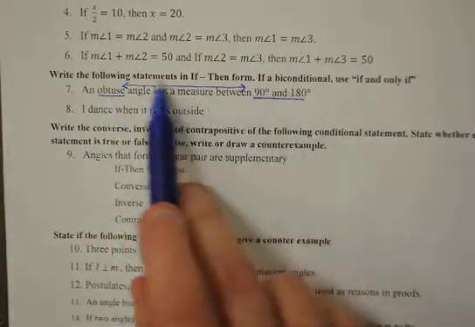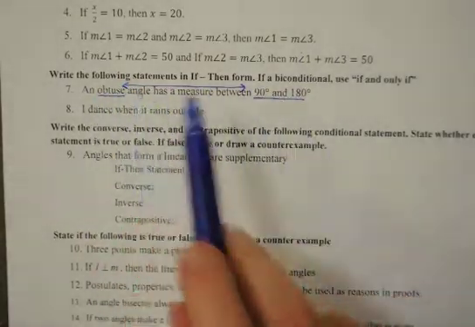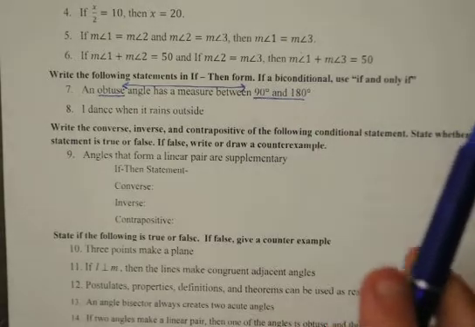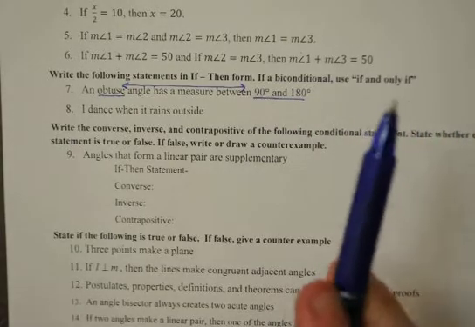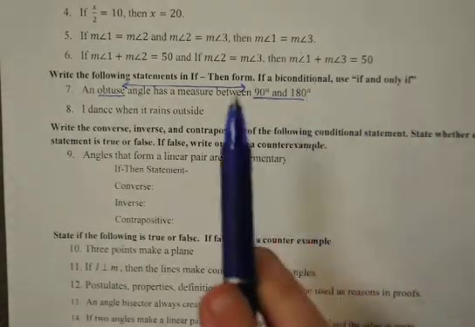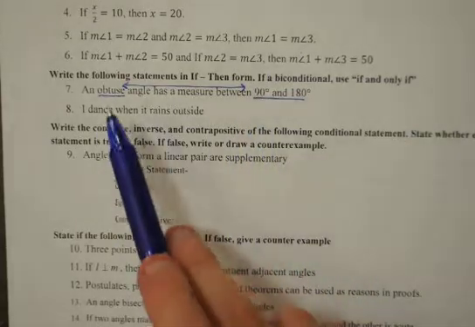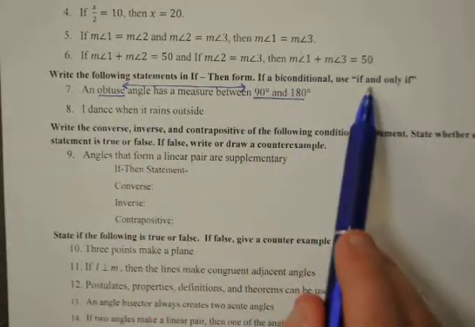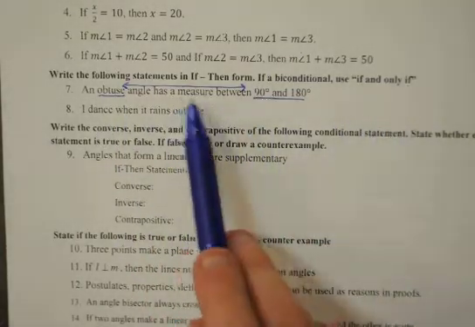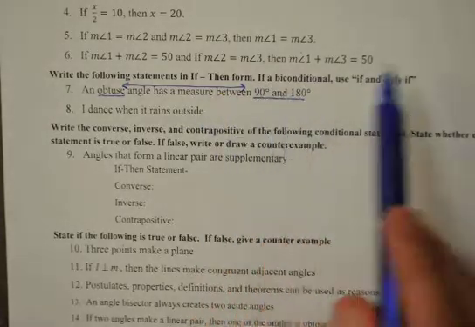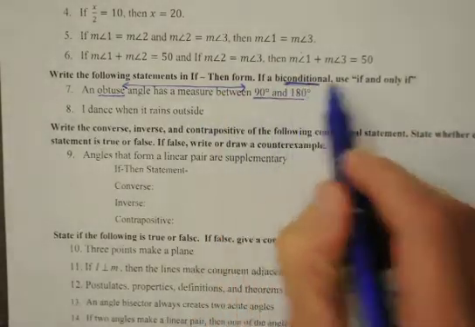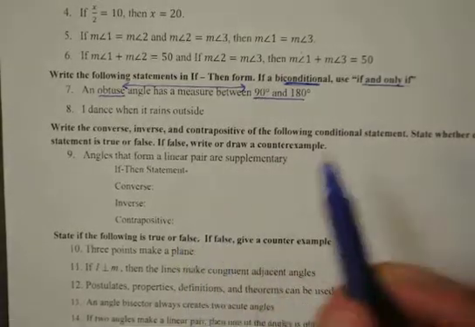This is a biconditional, and we would write, I'm not going to write it, you can write it yourself: an angle is obtuse if and only if the measure is between 90 and 180. If it's a biconditional, you can use if and only if.